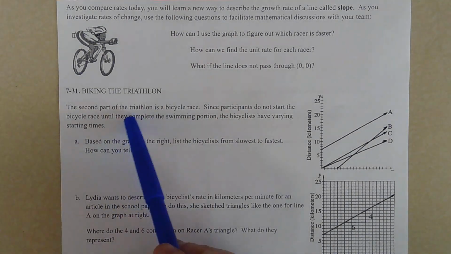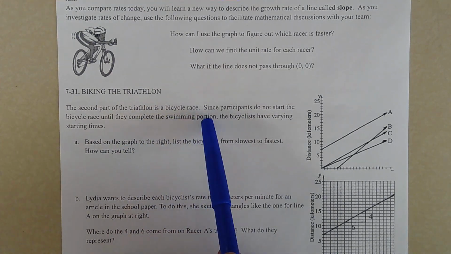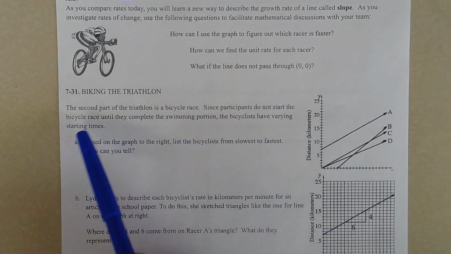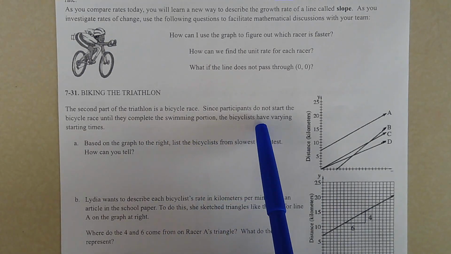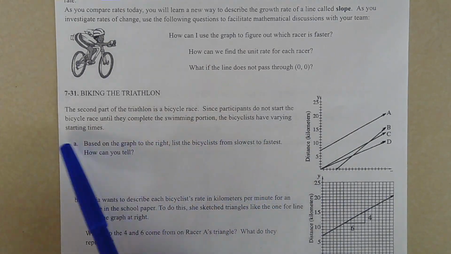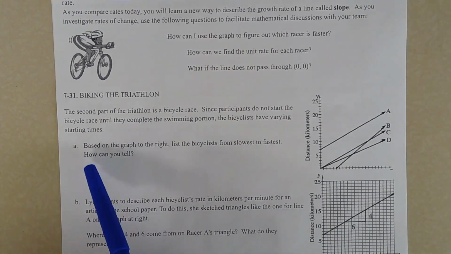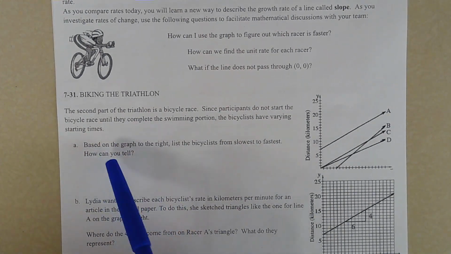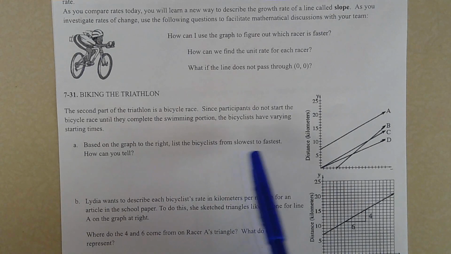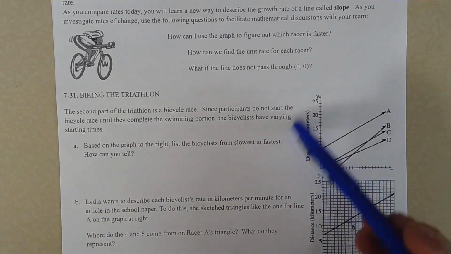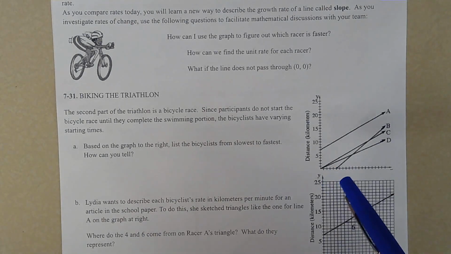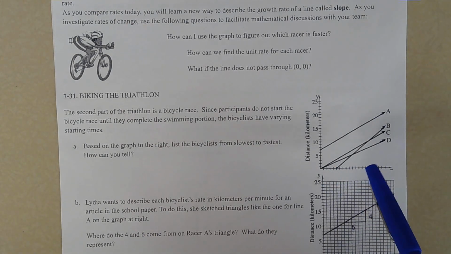The second part of the triathlon is a bicycle race. Since participants do not start the bicycle race until they complete the swimming portion, the bicyclists have varying starting times. Based on the graph to the right, this is part A, list the bicycles from slowest to fastest. How can you tell? So we're looking at this graph right here. I would recommend pausing and trying to answer this question before we go over it.